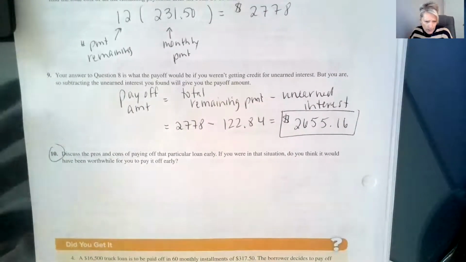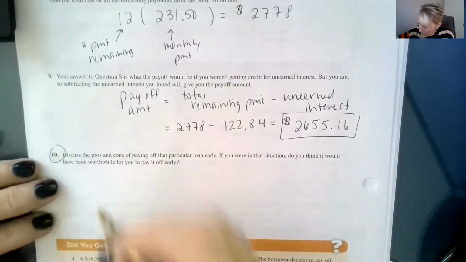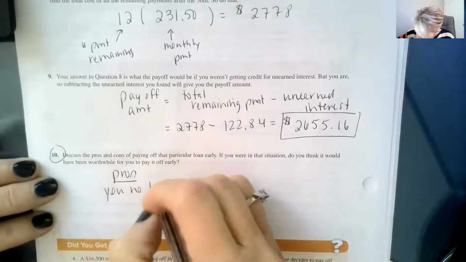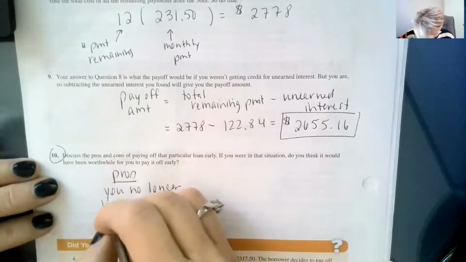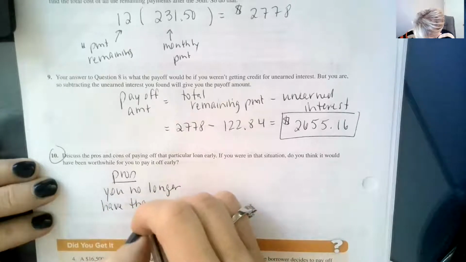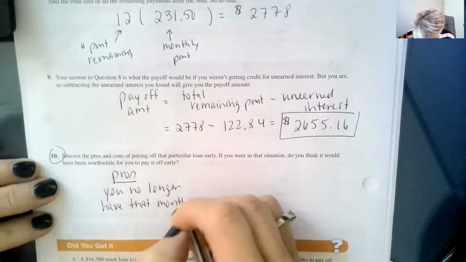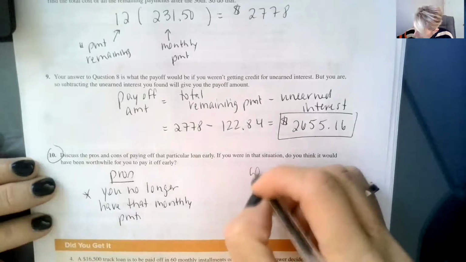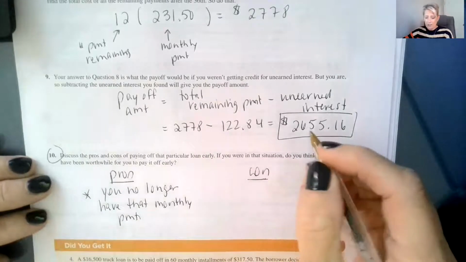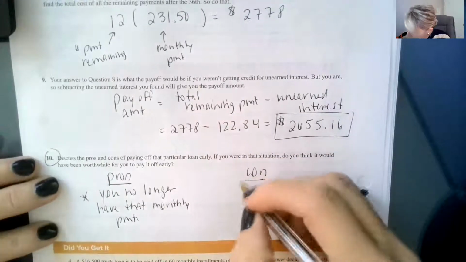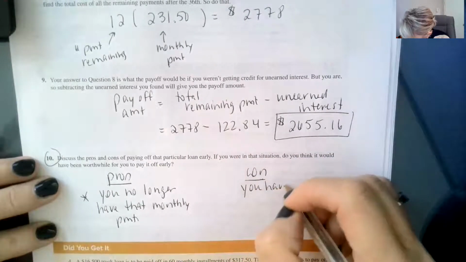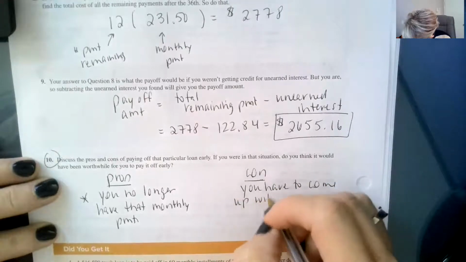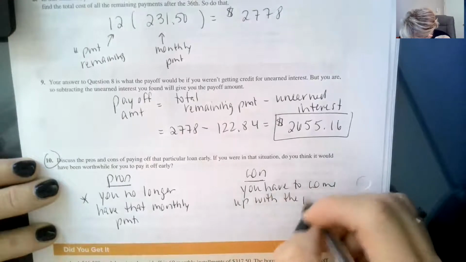And then we're just going to discuss pros and cons of paying off the loan early. So a pro would be you no longer have the monthly payment, right? That's definitely a pro. A con would be you have to come up with that payoff amount.